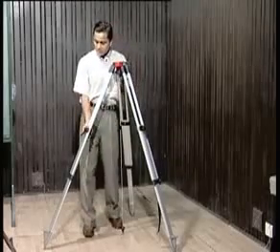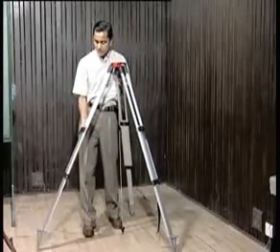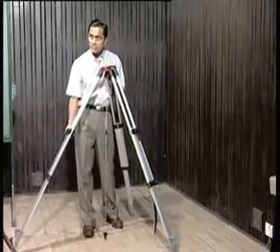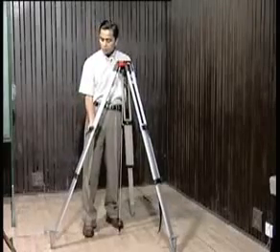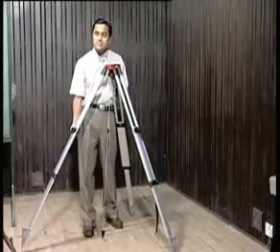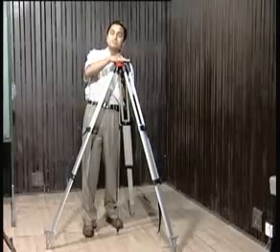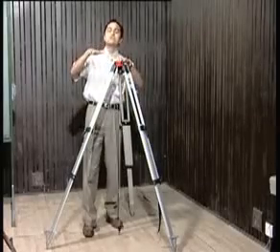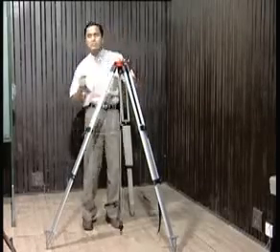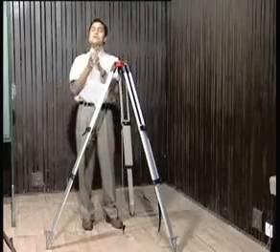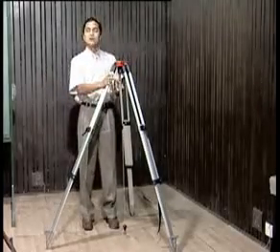Or maybe I can shift the tripod leg radially outward. Now when I shift it radially outward, what happens in that case? In this case, the leveling of the tripod head will not change much, while the centering will change. So what is our aim when you are working with this tripod?